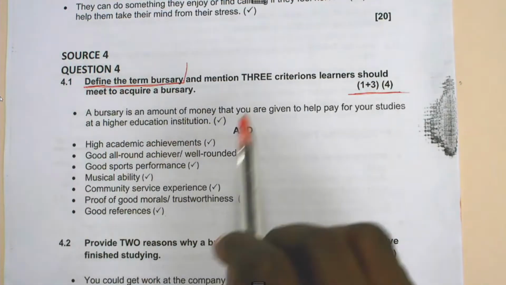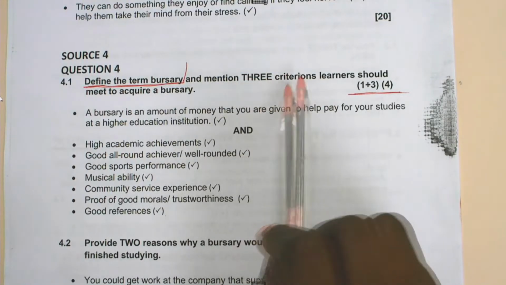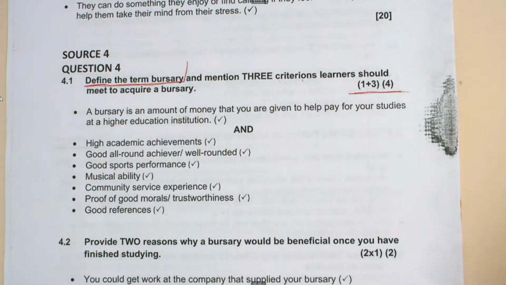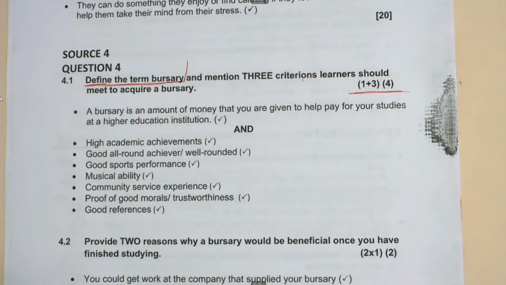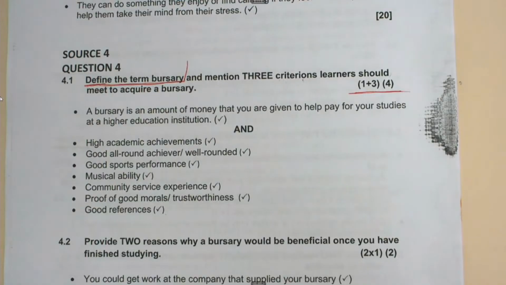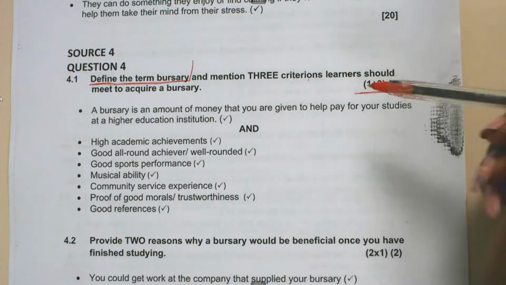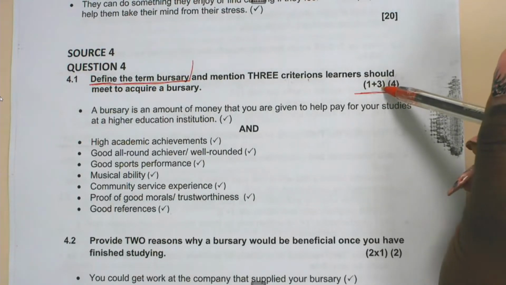Now, after we are done with the definition of bursary, we are going to the 3 criteria learners should meet to acquire a bursary. It means learners have researched on the bursary. Now the question wants them to give exactly the criteria that can be used for them to acquire a bursary. And it's 3. It means 3 responses are needed from the learners.